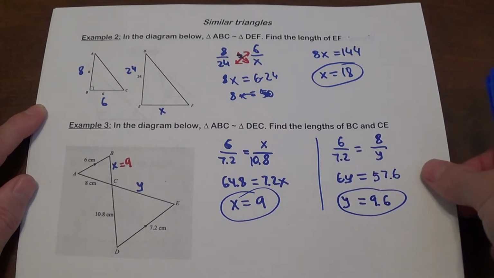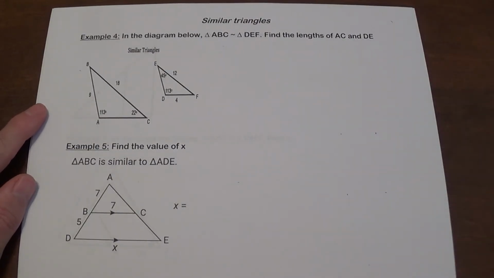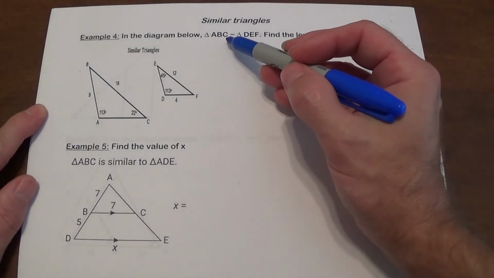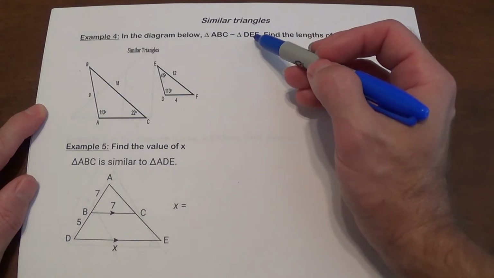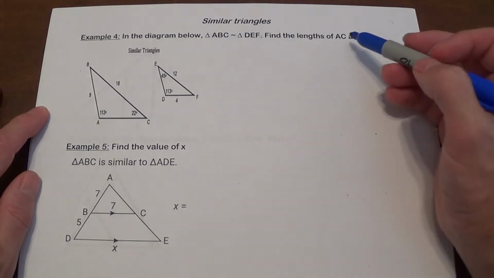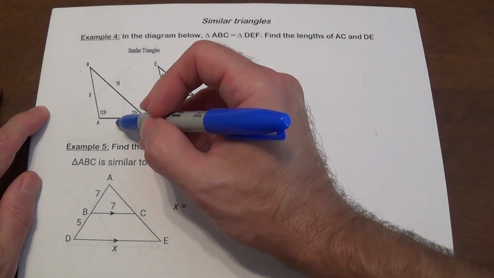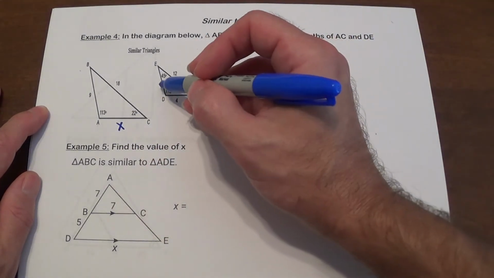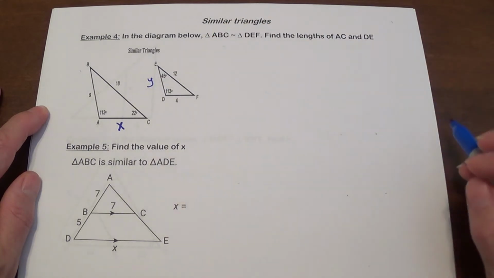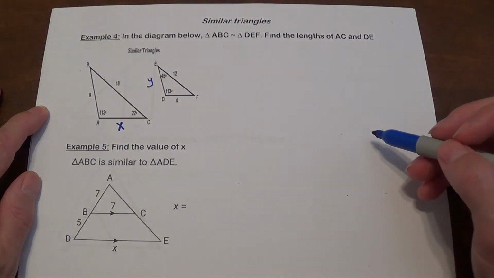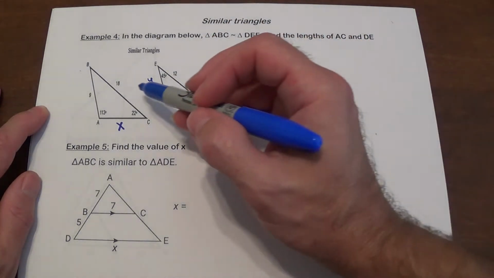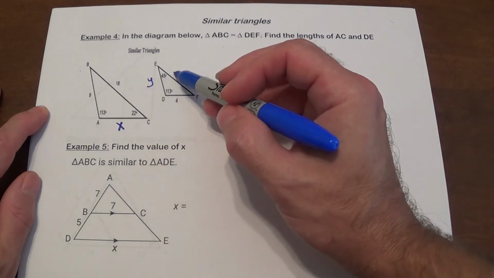Okay, moving on. Another problem, two triangles that are similar. ABC is similar to DEF. Find the lengths of AC and DE. So AC is right here. Let's call this X. DE is right here. Let's call this Y. We need a pair of two sides that are corresponding, and we know their lengths, so this one and this one.